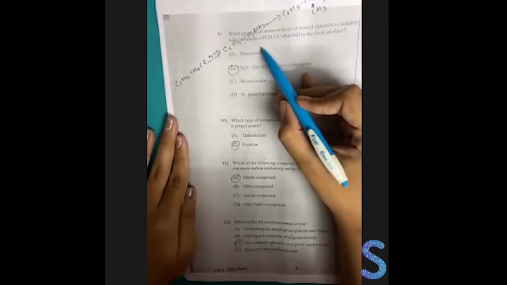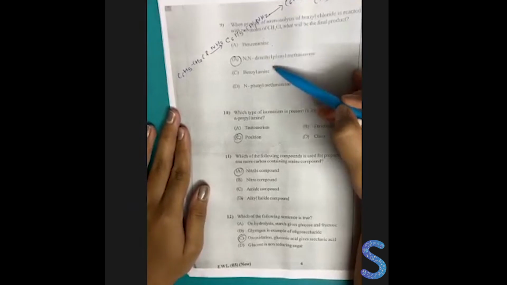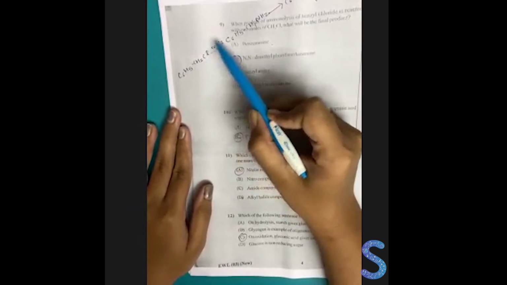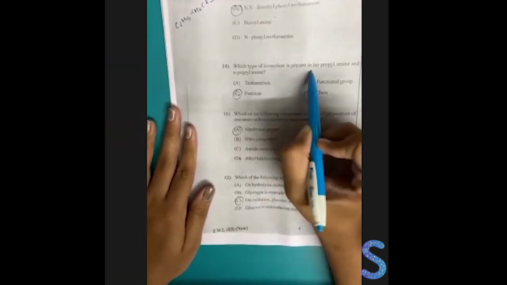Next, when the product of ammonolysis of benzyl chloride is reacted with 2 moles of CH3Cl, what will be the final product? Option A benzamine, second N,N-dimethylphenylmethanamine, third benzylamine, or N-phenylmethanamine. So when we react C6H5CH2Cl in presence of NH3, it gives C6H5CH2NH2. Then again, it gives C6H5CH2N(CH3)2. So the answer is N,N-dimethylphenylmethanamine.